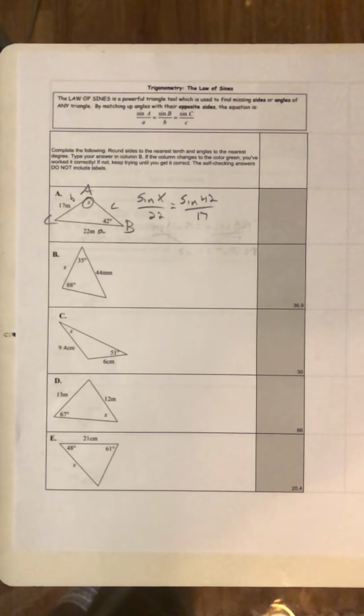So law of sines and cosines. The other day, I explained to you that the law of sines deals with two angles and two sides, and if you've got only one angle and you're dealing with three sides, then you would be dealing with law of cosines. So let's look at law of sines again.